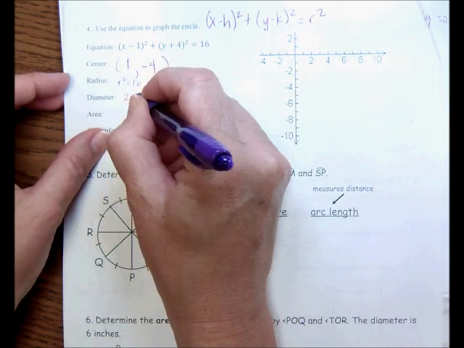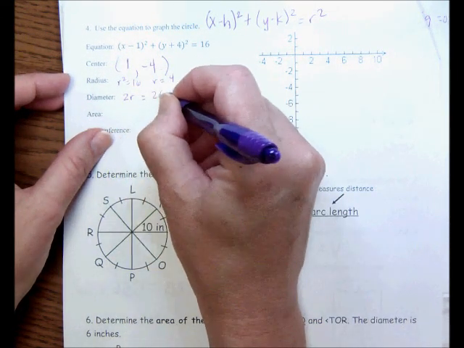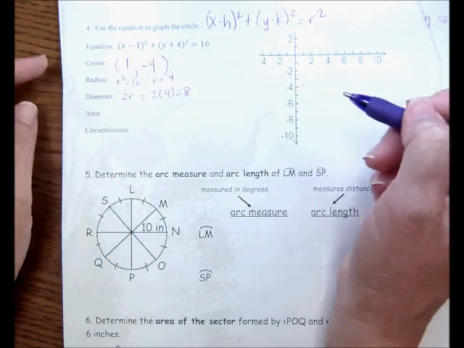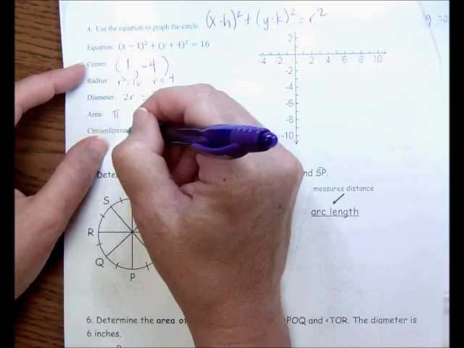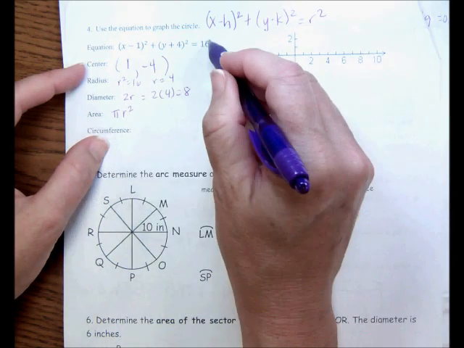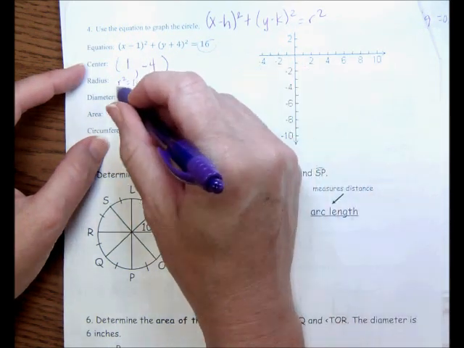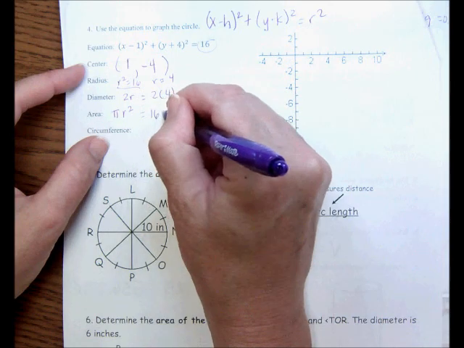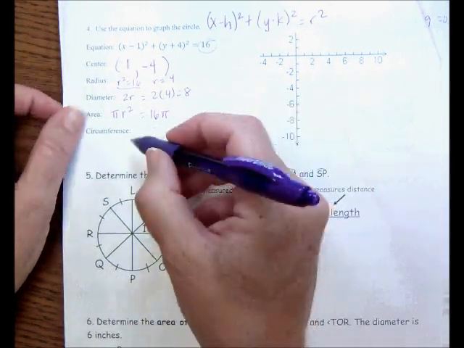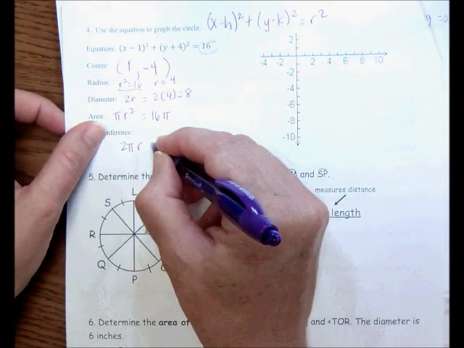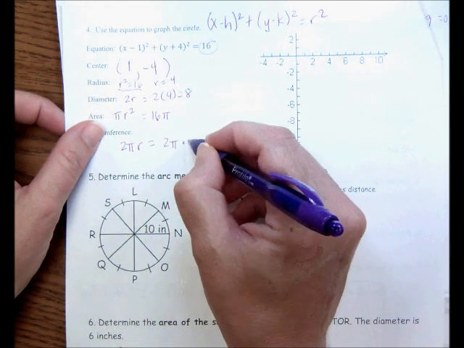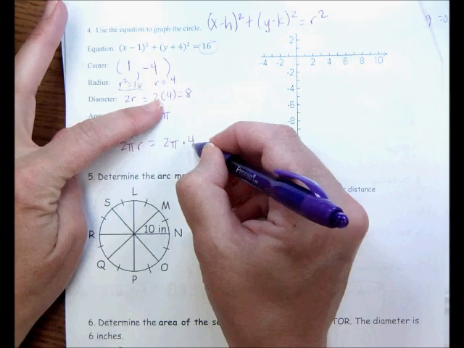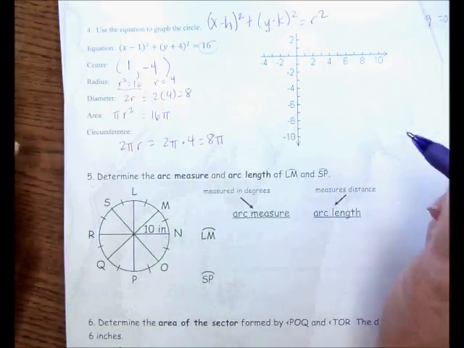The diameter is 2 times r, which is 2 times 4, and that's 8. And then the area of a circle is pi r squared. I know what r squared is. r squared is 16, so it's just 16 pi. And the circumference, 2 pi r, so I plug in 2 pi, and r was 4, so it is 8 pi. So that would be my answers.